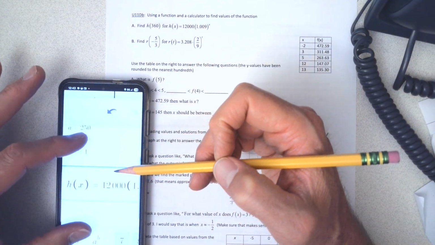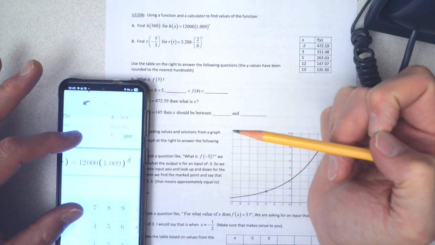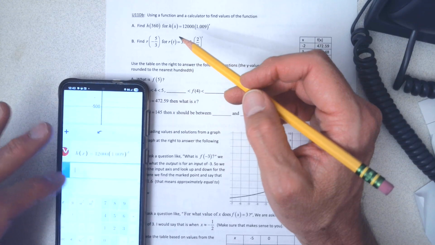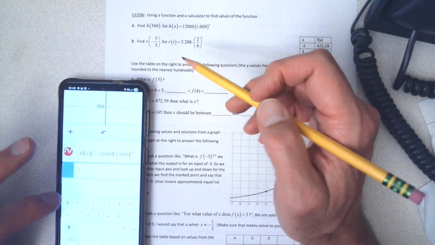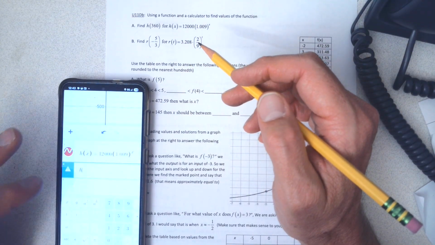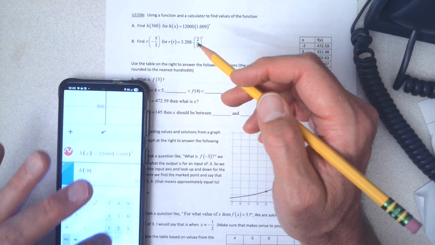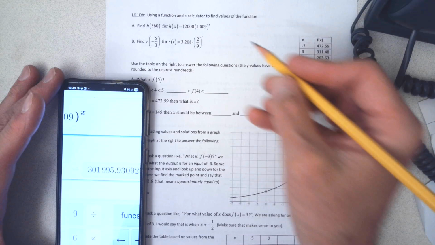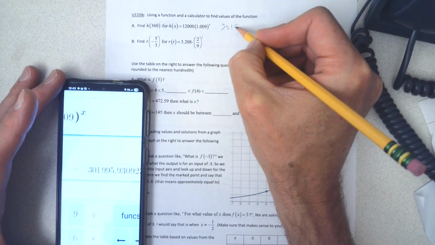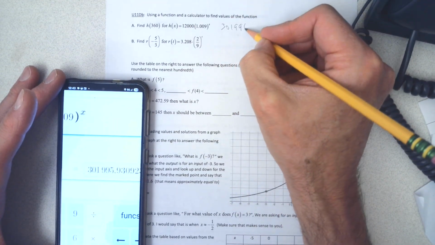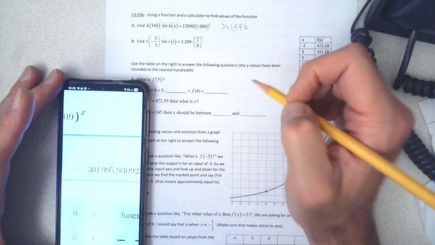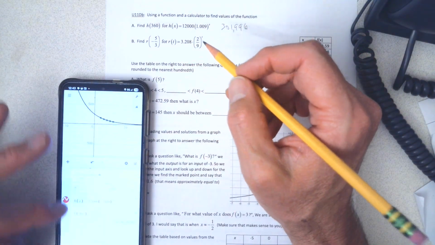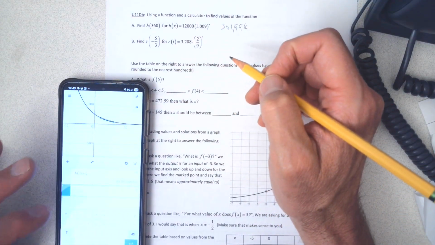And then on my next line, I just have to say, tell me what h of 360 is. So I'll go back and grab my h and put a 360 in there. And the answer down here is 301,996.